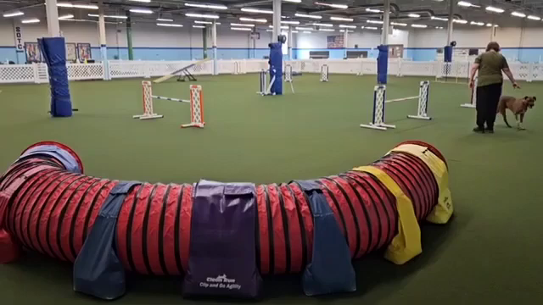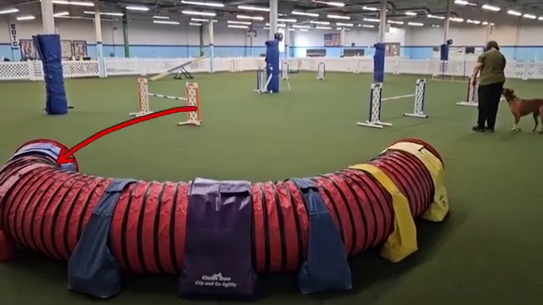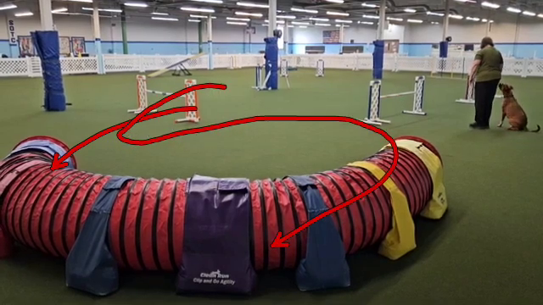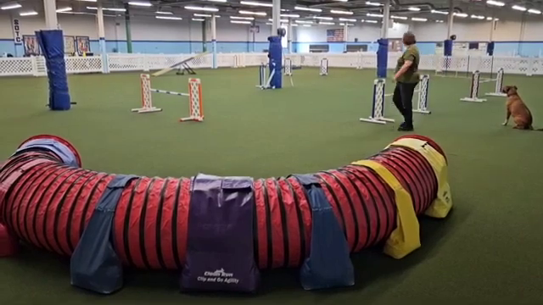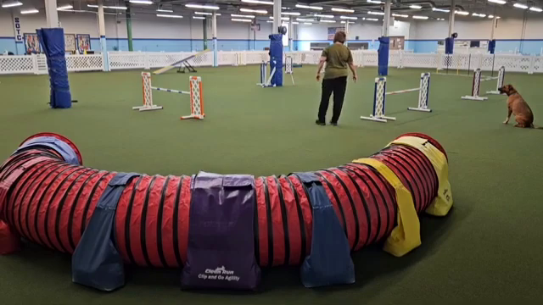Okay, so now we're going to do the tunnel throttle. This being the obvious choice, a throttle meaning don't take the obvious, flick towards me and take the non-obvious side of the object. In this case, it's a tunnel, but that's what a throttle is, in case you weren't sure. And so that's what we're looking for.